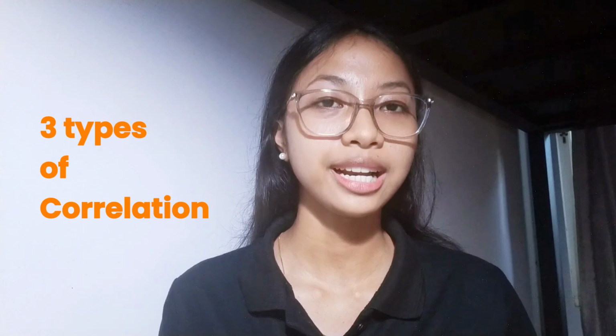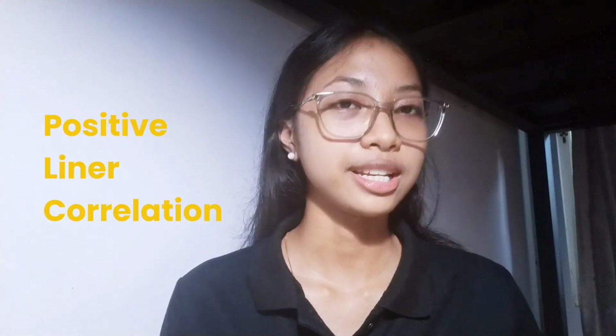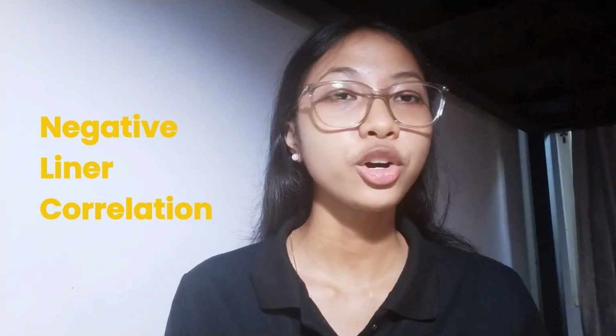A correlation tells us whether two variables move together in a certain direction and how strong that relationship is. There are three types of correlation. Positive linear correlation: when one variable increases, the other also increases. Negative linear correlation: when one variable increases, the other decreases. No correlation: when there is no clear pattern or relationship between the variables.